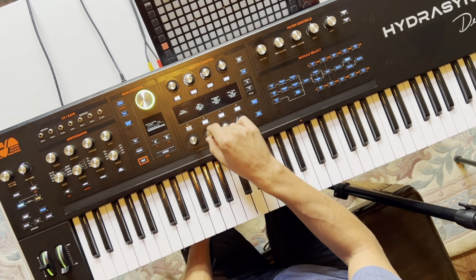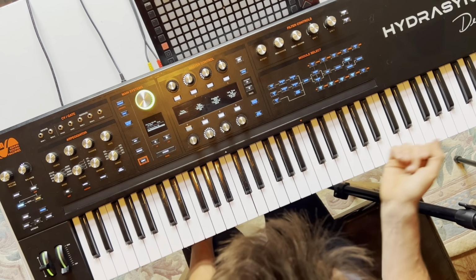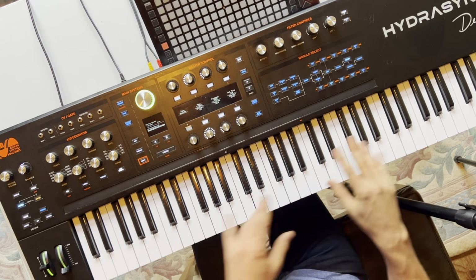I think we need to switch this to a BPM delay, just so everything fits in with the arpeggio.